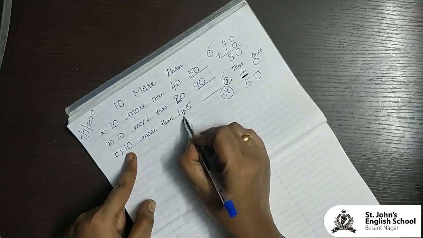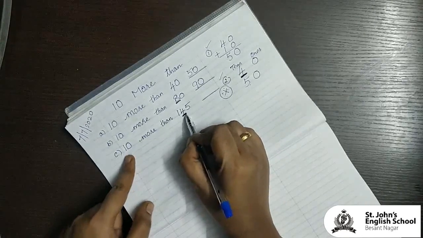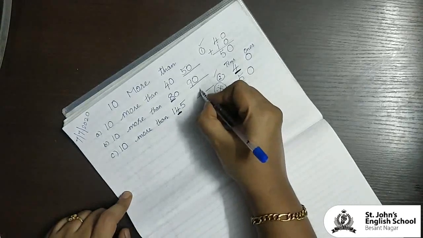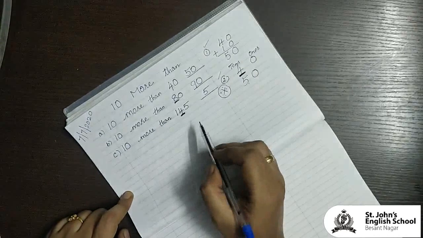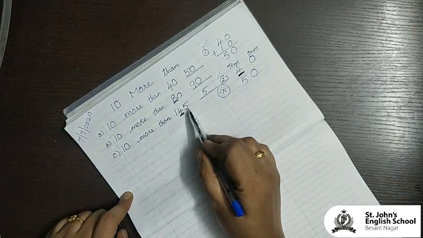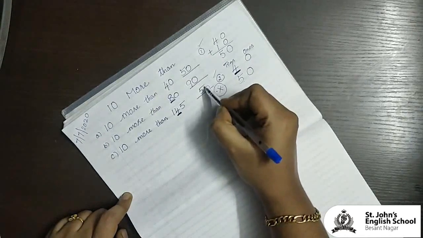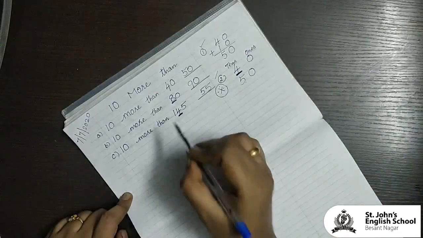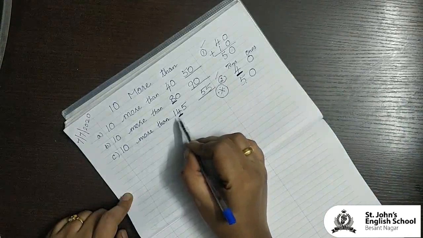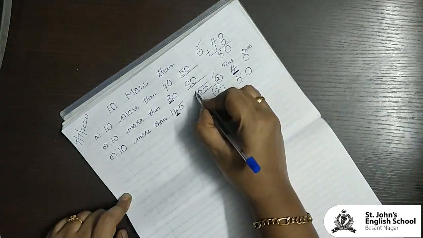So in 10's place value, what number do we have? 4. So here we have 4. So 4 plus 1 is what? 5. So I am writing the 5. In 1's place value, what number do we have? 5. So I am writing the 5 like that itself. In 100 place value, what number do I have? 1. So that also has no change. I am writing that number also the same.